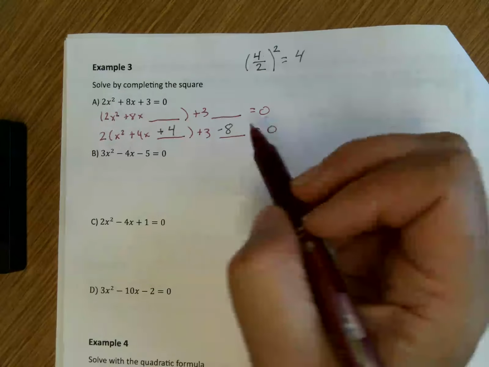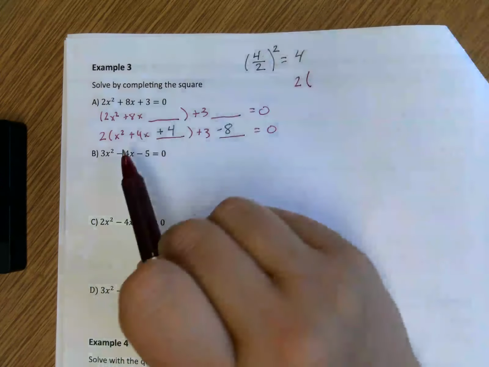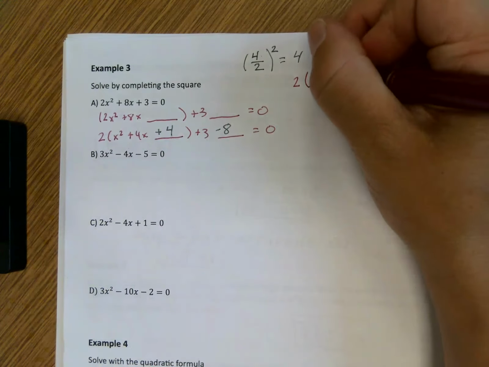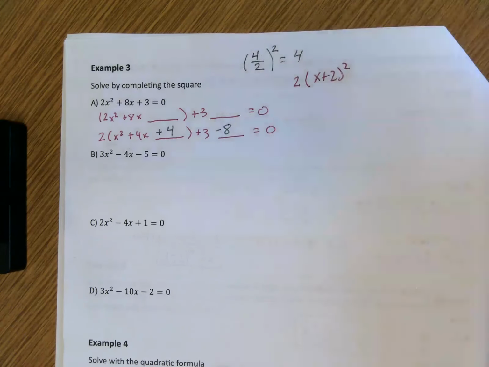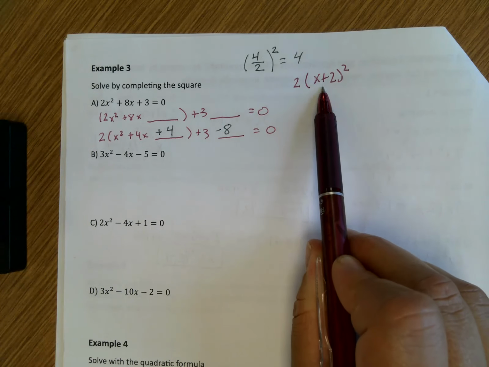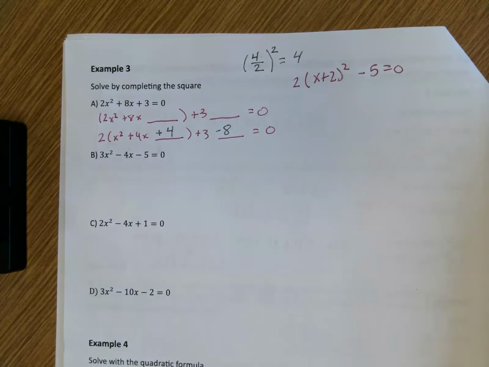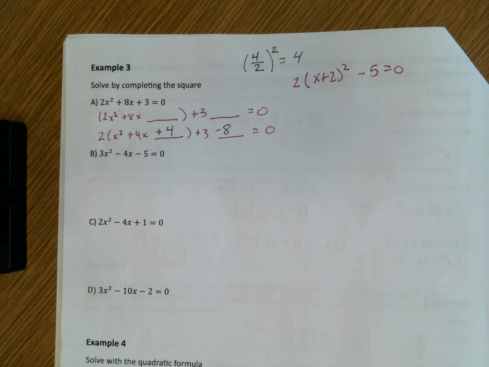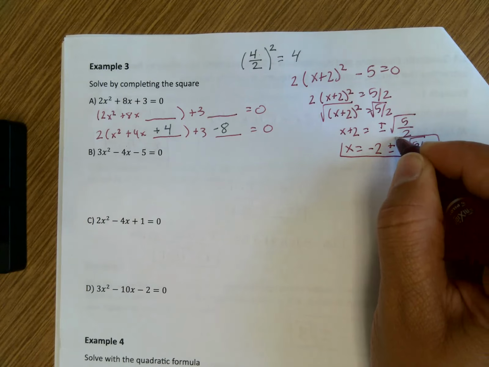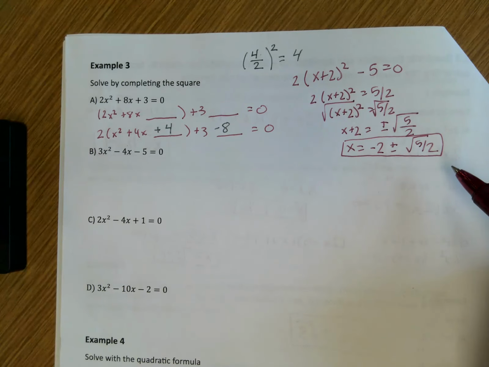Now I'm going to combine these two terms, and now I'm going to factor this. I have 2, and if you're going to factor this, two numbers that multiply to get 4 and add together to get 4, it is x plus 2 squared, because that's what we just did. We want to rewrite this so it's nice and even, so it's x plus 2 times x plus 2. This becomes minus 5 is equal to 0. And now I solve this. I want you to pause the video and finish solving that equation. You should have gotten negative 2 plus or minus the square root of 5 halves. Now, technically, this is not in radical form. We'll get into that later.